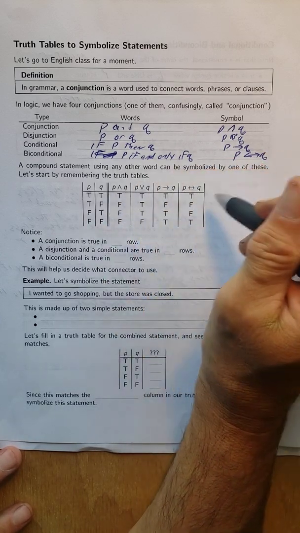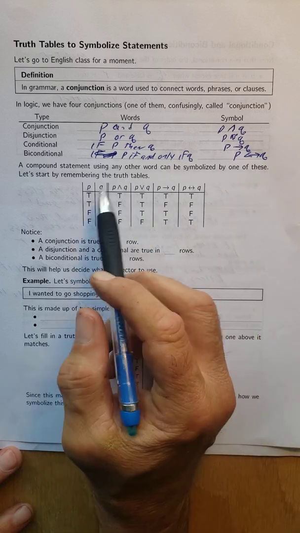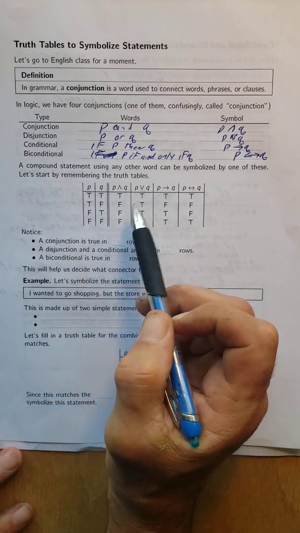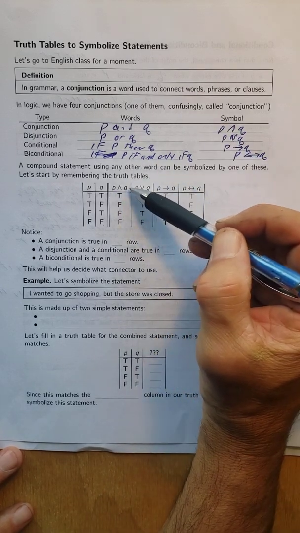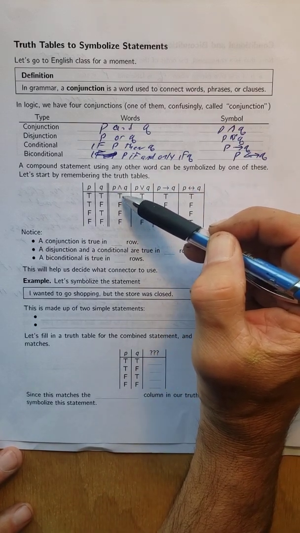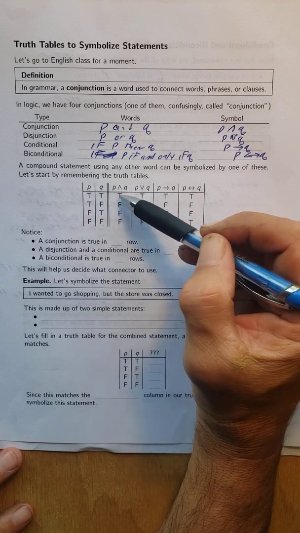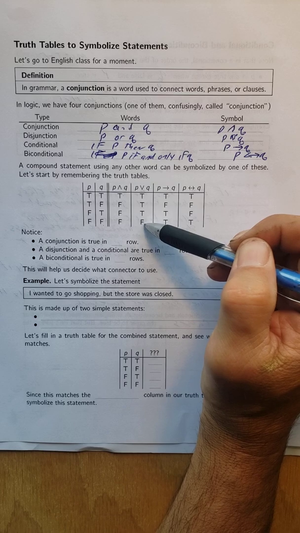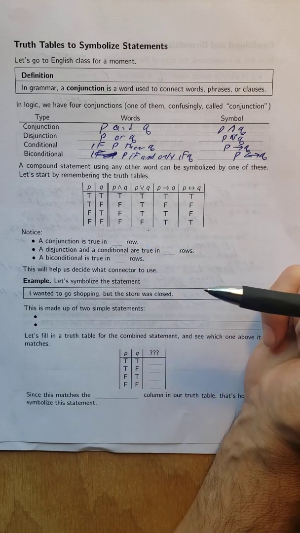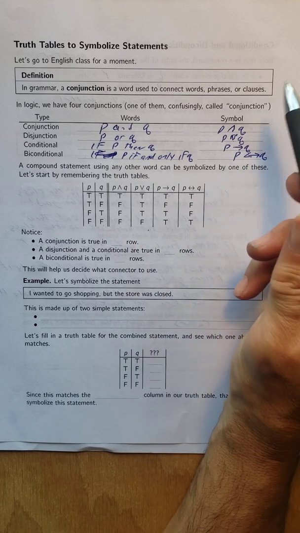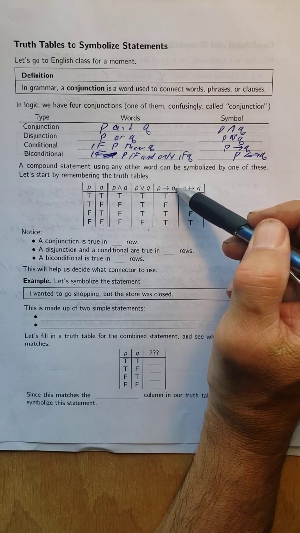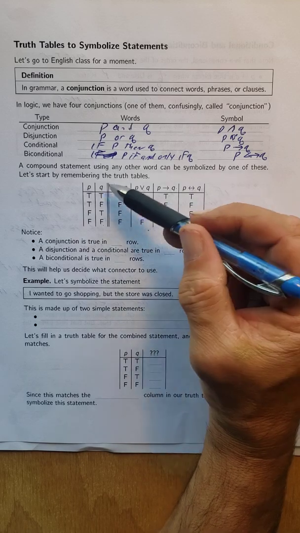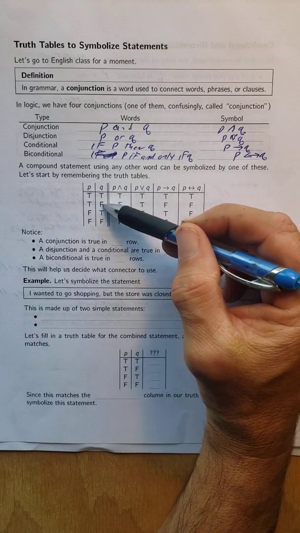Here's our truth table for all of these. We always start the same way: true, true, false, false, true, false, true, false. Remember the and statement, the only time it's true is when both statements are true. For the or statement, the only time it's false is when both statements are false. A conditional is only false when the antecedent is true but the consequent is false.